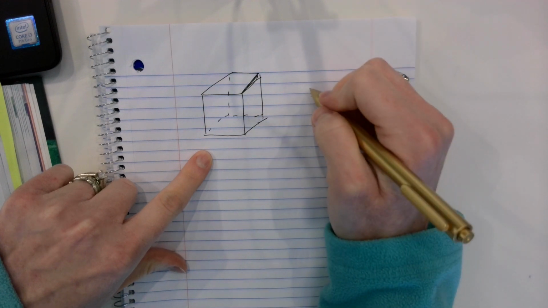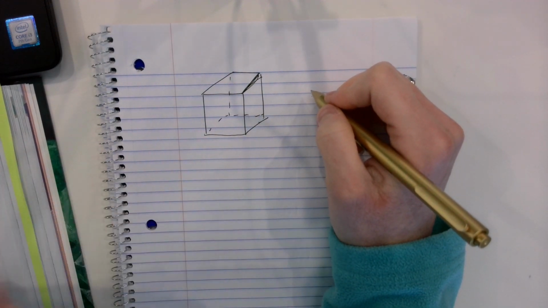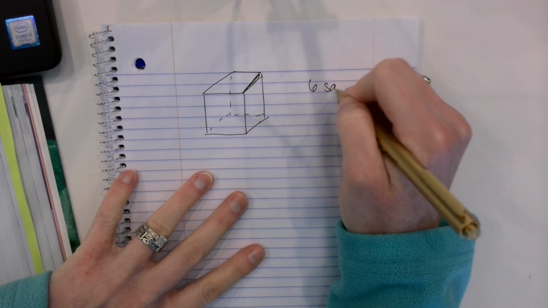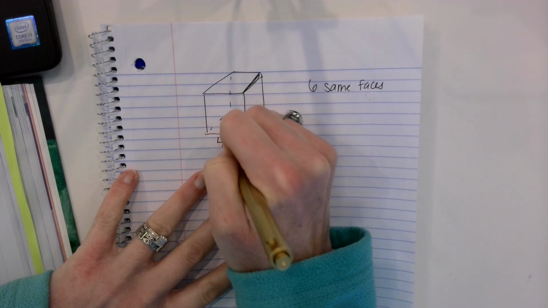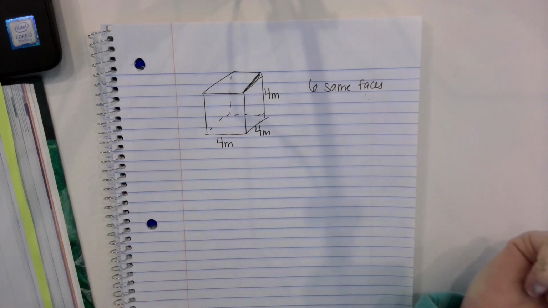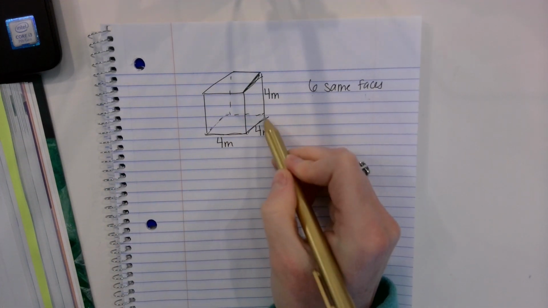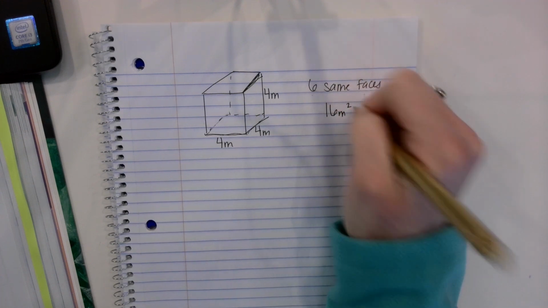You should say 6. So I have 6 equal faces: a top, a bottom, a front, a back, and a left and a right side, but they're all the same. So if this was 4 meters, 4 meters, and 4 meters, what's the area of one face? 16, right? So one face is 16 meters squared.